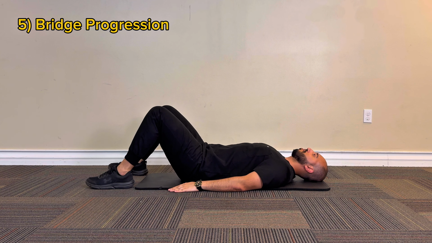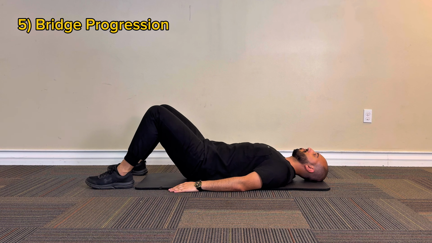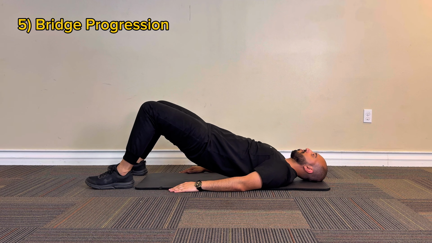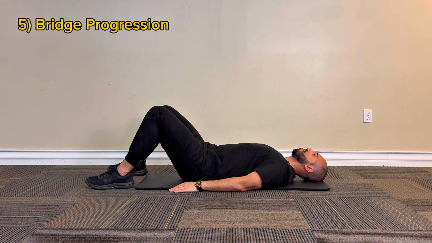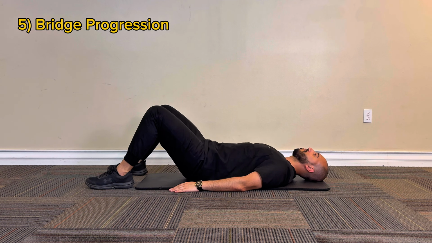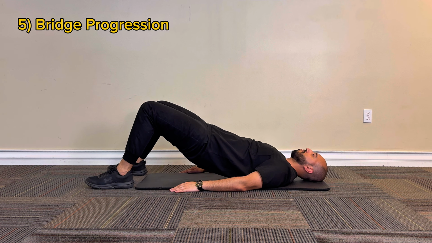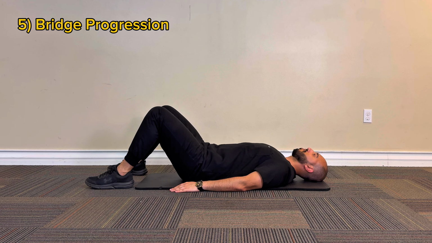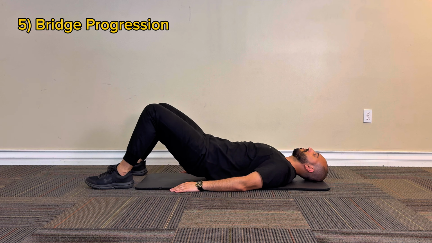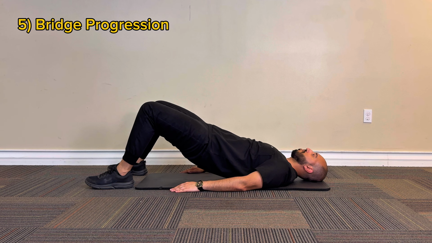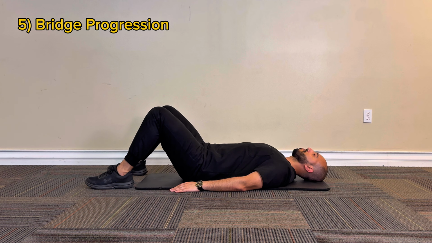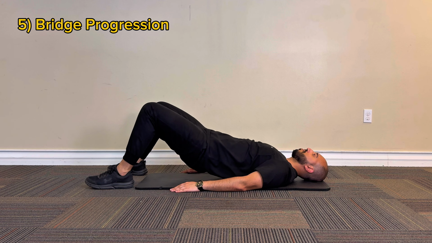The fifth exercise is a 3-stage bridge progression. For stage 1, lie on your back with your knees bent and feet flat, hip width apart. Keep your arms at your sides and press through your heels into the floor to lift your hips up towards the ceiling until your body forms a straight line from the shoulders to the knees. Pause at the top for 1 to 2 seconds, then lower back down slowly.